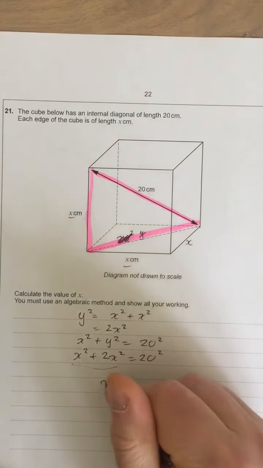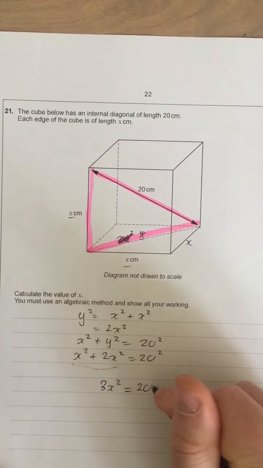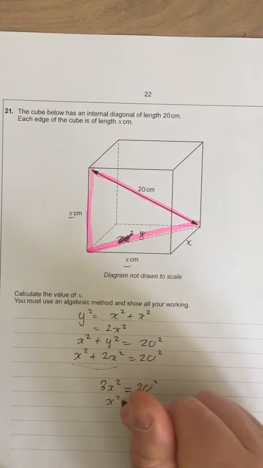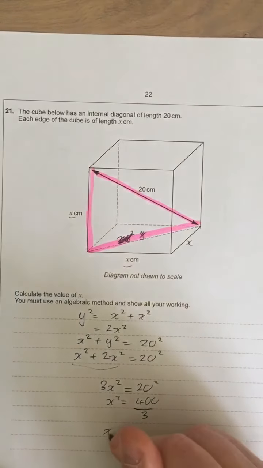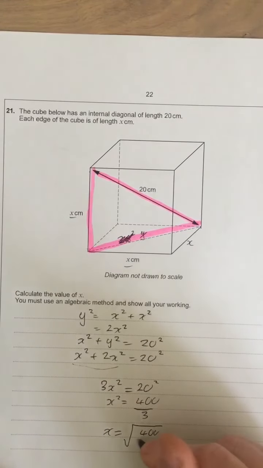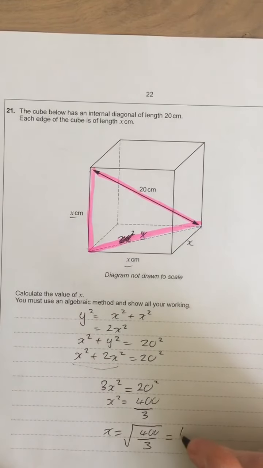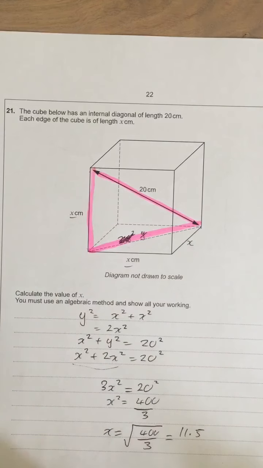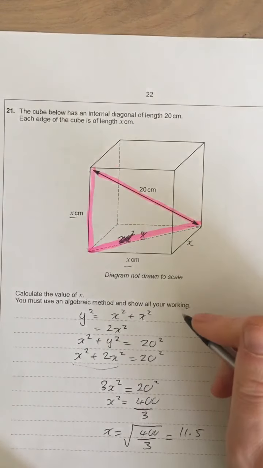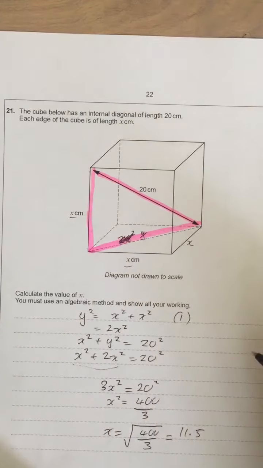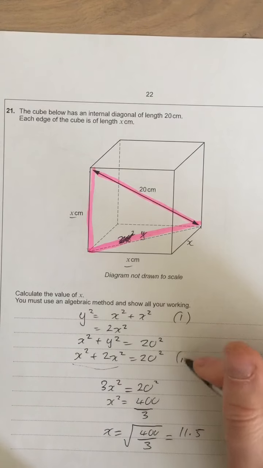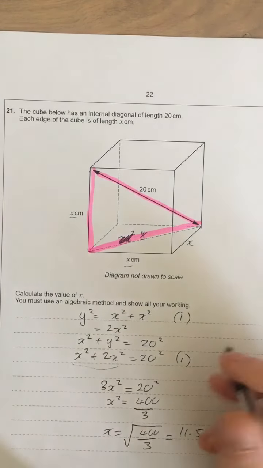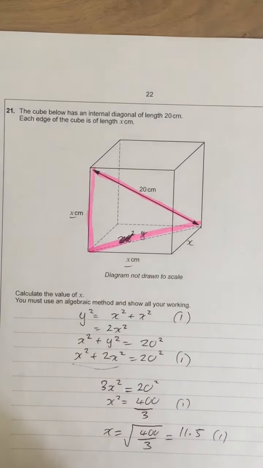So altogether here, we've got 3x squared equals 20 squared. So x squared, well, 20 squared is 400, divided by the 3, square root that to get your answer, and it's 11.5. In terms of marks, that will get you your first mark. Okay, then using that 2x squared in this will get you your second mark. Okay, third and then fourth mark. Okay, finished.